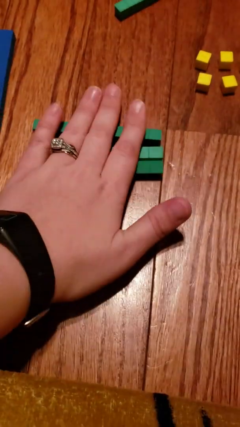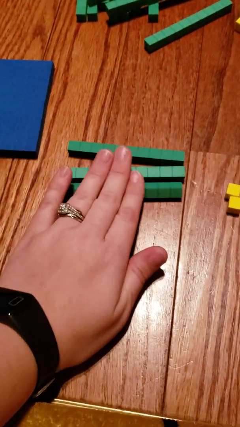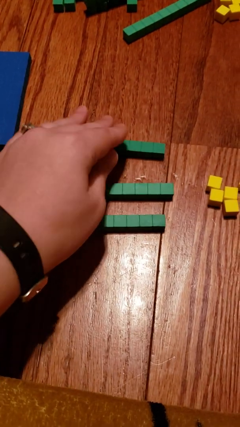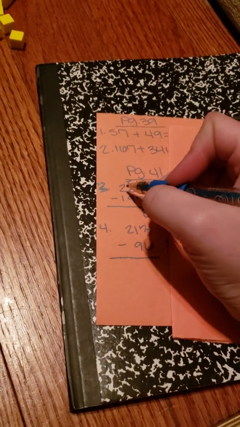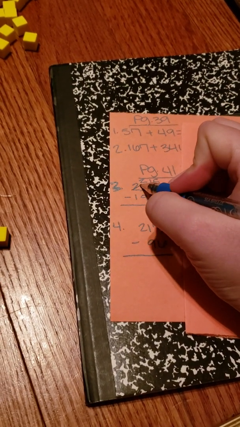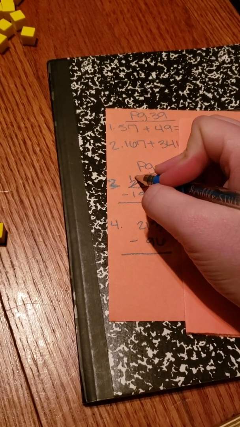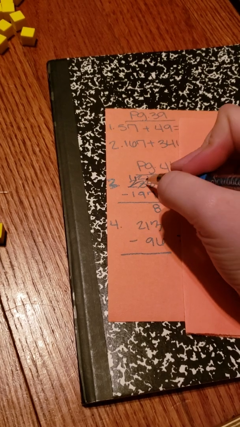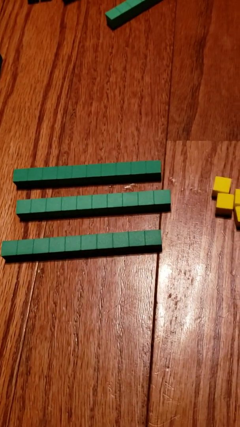Let's take those away. Now, I am left with 3 longs. So how do I do that on paper? Well, let's see. We borrowed 1 flat and we added 10 to my tens. So 12 minus 9 is 3.